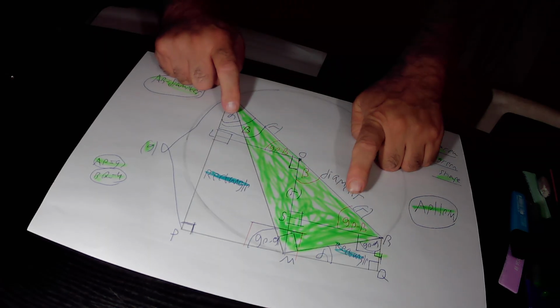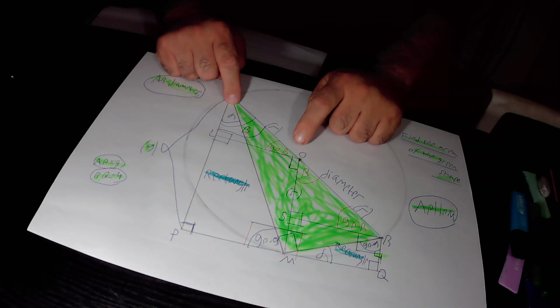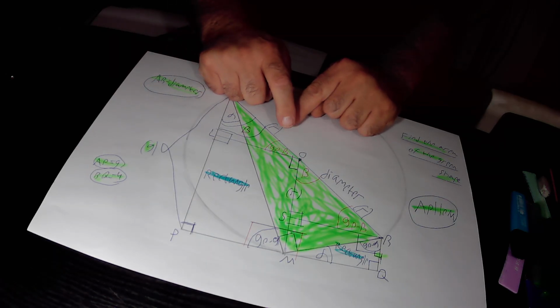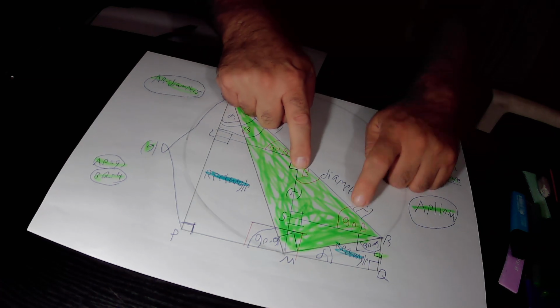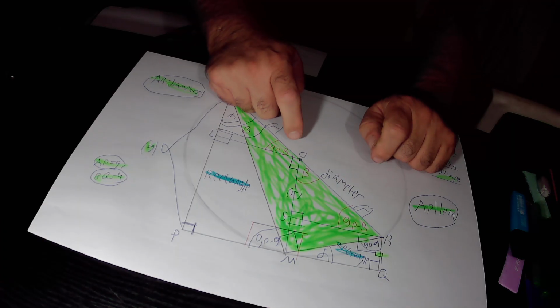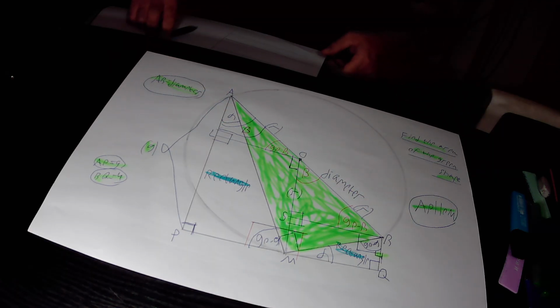And therefore those two right triangles can go into each other according to the angle, side, angle rule. So I write it down.